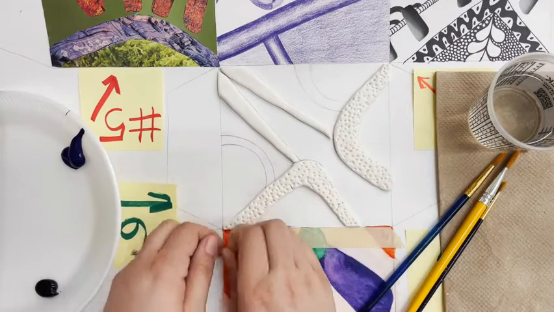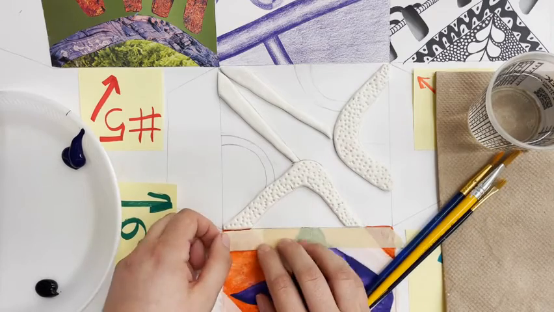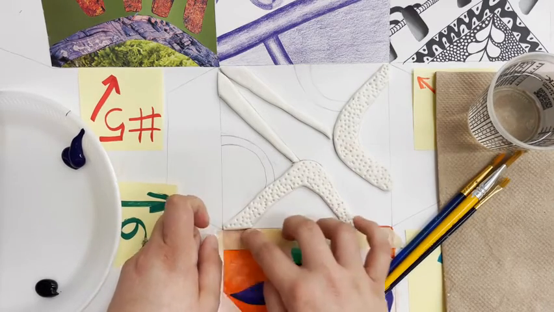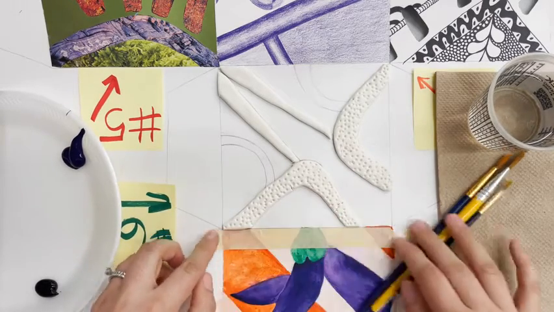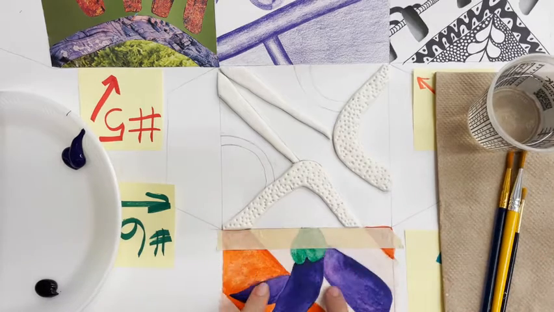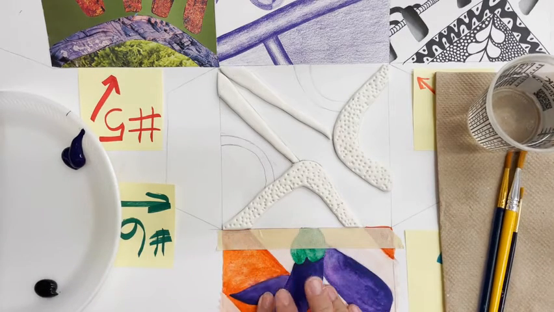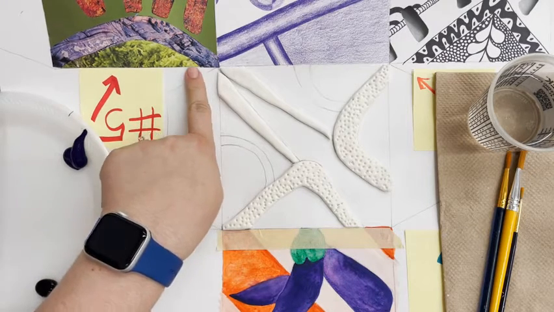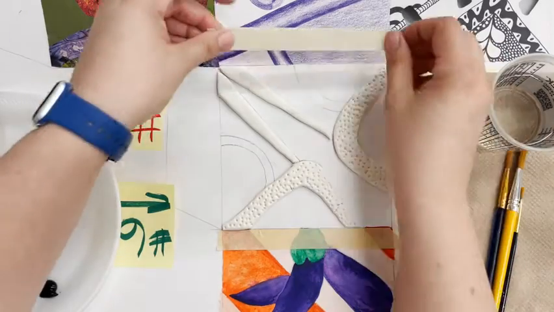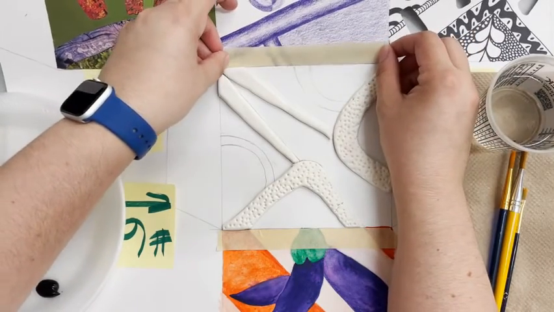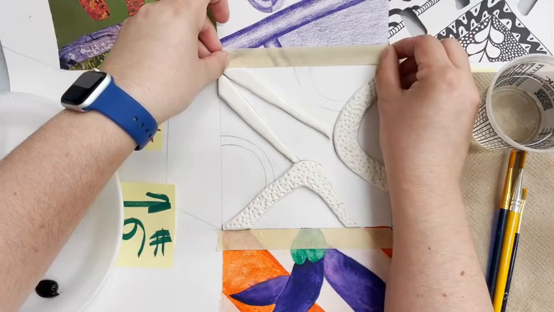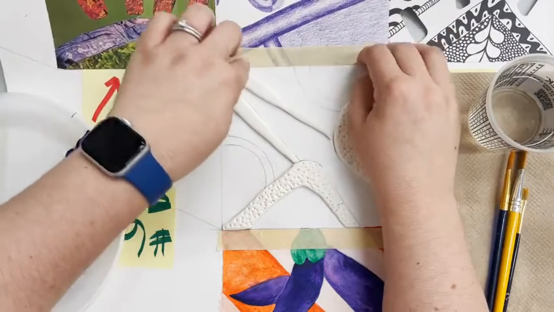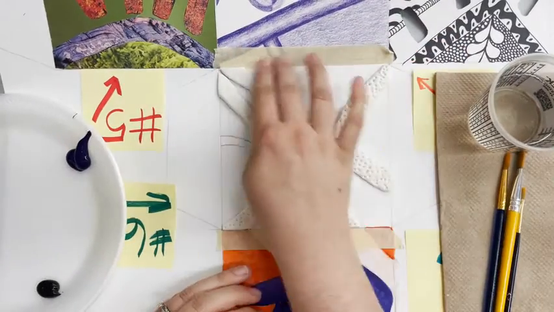If you rub the masking tape down too hard, it can sometimes tear up whatever's on the square next to it. So be very careful if you decide to go this route. I also would not put masking tape on top of your magazine collage section. So, you're welcome to do this if you'd like. It's certainly not required. But if you do, make sure you press down real lightly.